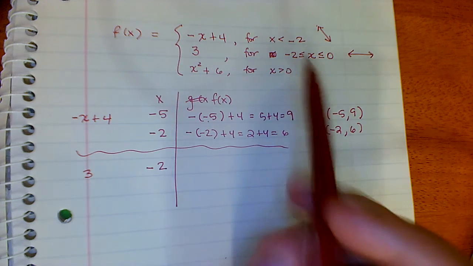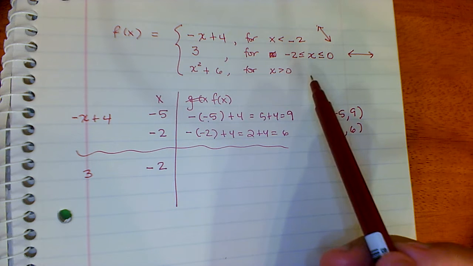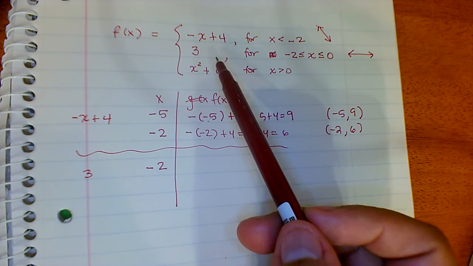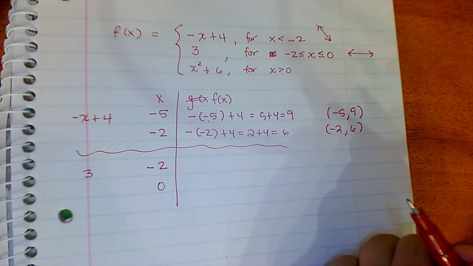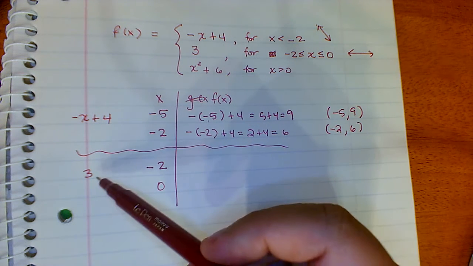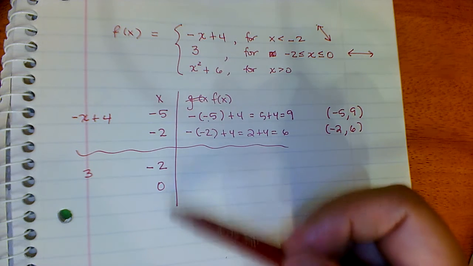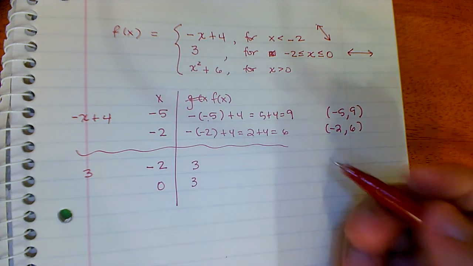I could plug in something between negative 2 and 0. There's really not going to be a point in doing that here though, because this function is a constant function. So I could also plug in, say, that changeover value for x of 0. So for this function, there's no input. Doesn't matter what x is. My output will continue to be just plain old 3.